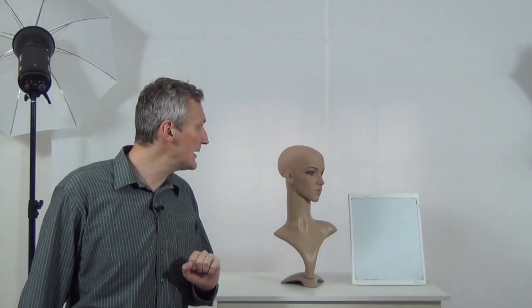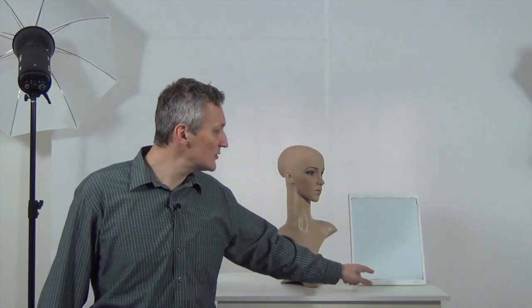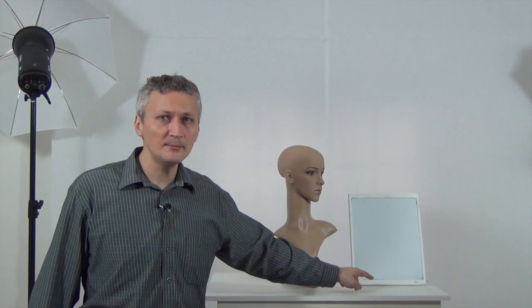So today we're going to do a couple of exercises and I'm going to show you what I'm talking about. First of all, I do have two types of light in this room. One is the halogen light and one is the fluorescent light. I'm going to test a few shots on my dummy head and I'm going to show you the result. Also, please note I do have a whiteboard here.